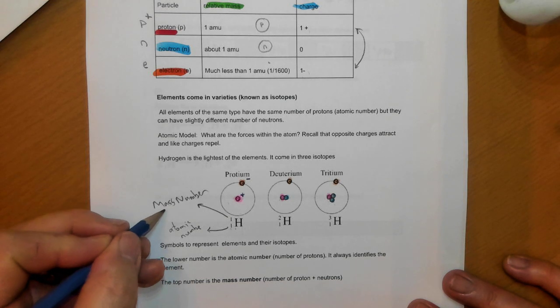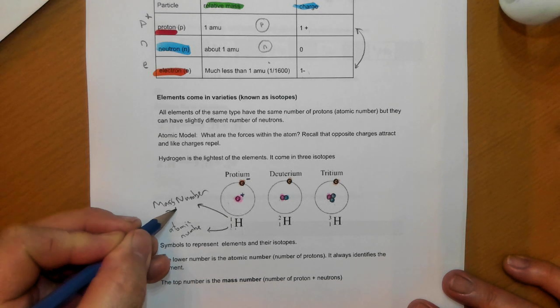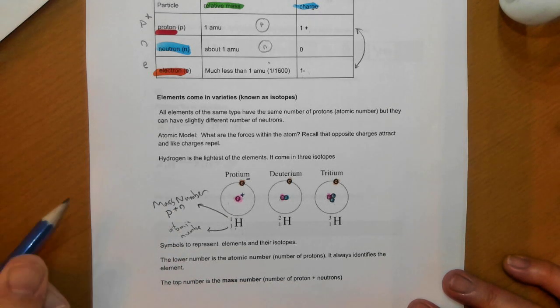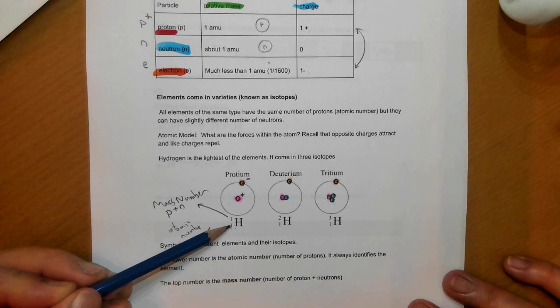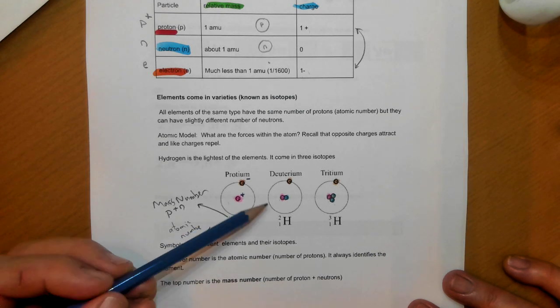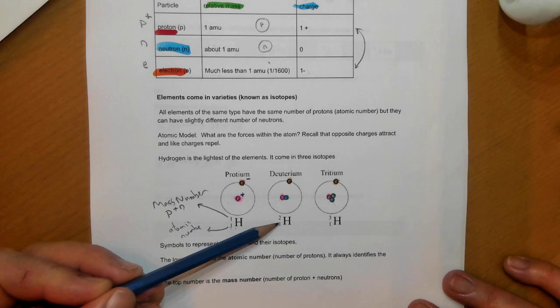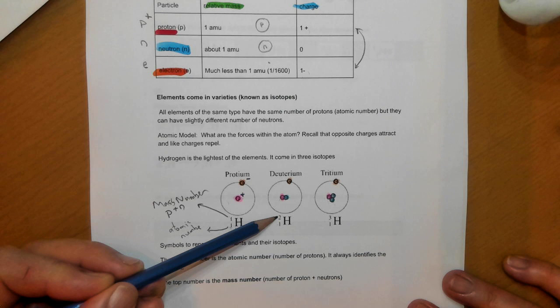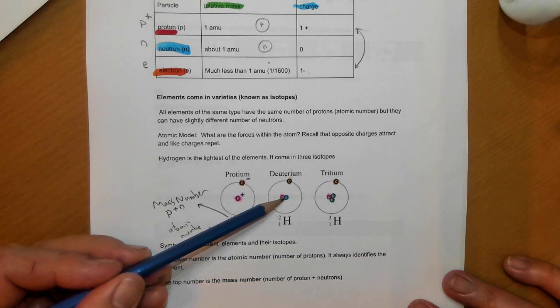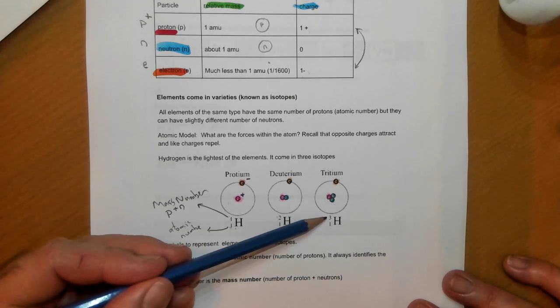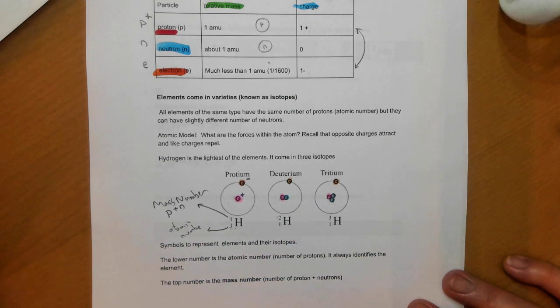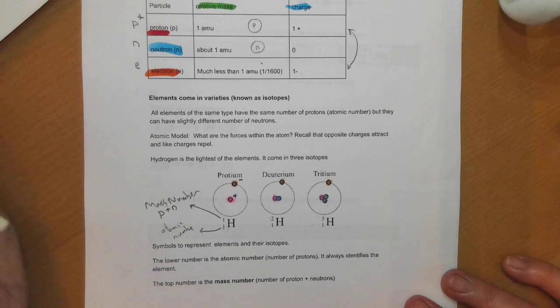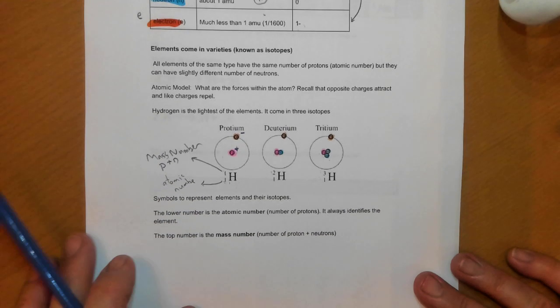And it's always the number of protons plus the number of neutrons. So for example, a 1 here means 1 proton and 0 neutrons. For this one, 2 means you've got 1 proton and 1 neutron. And then here, 1 proton and 2 neutrons. And that's how you represent the symbols of the different isotopes. Okay?